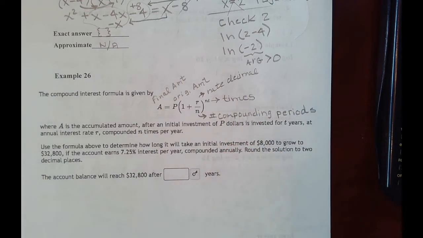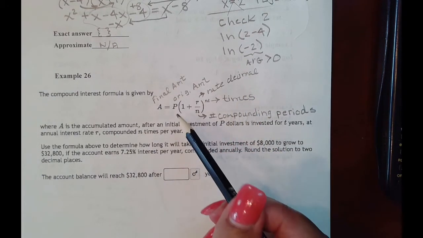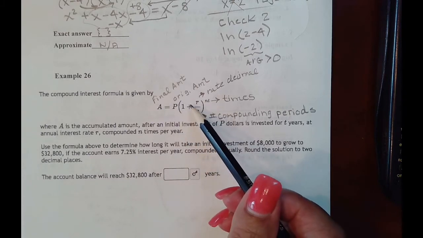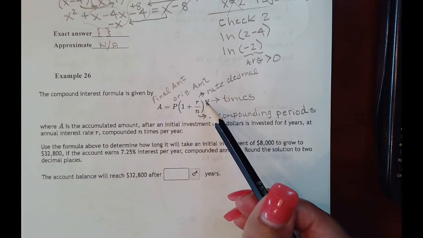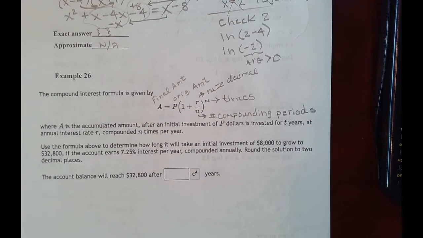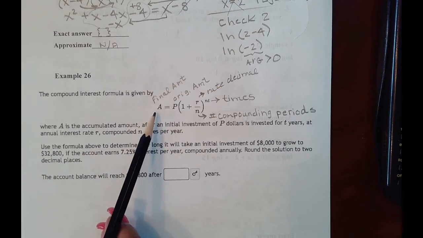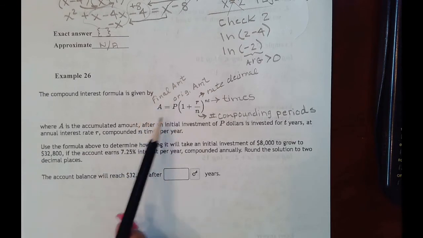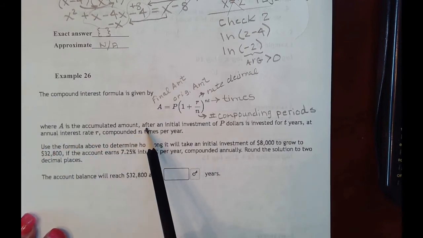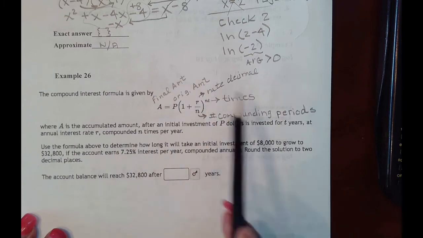So typically what happened in the last section is you were given P, you were given R, you were given N, and T. This time, so that you are using the skills that you have hopefully picked up in this section where you're using logs to solve the equation, you will be given this final amount or something that has to do with the final amount. Okay, so in this question it says, where A is the accumulated amount after initial investment, they're just reviewing what I just stated up here.